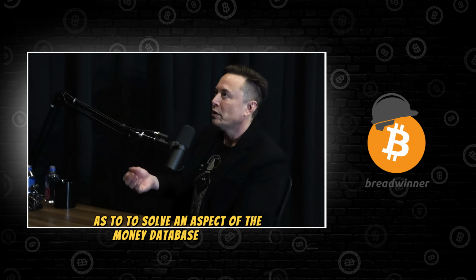Now, there is a fundamental issue with, say, Bitcoin in its current form, in that the transaction volume is very limited, and the latency for a properly confirmed transaction is too long, much longer than you'd like. So it's actually not great from a transaction volume standpoint or a latency standpoint. It is perhaps useful to solve an aspect of the money database problem, which is this sort of store of wealth or an accounting of relative obligations, I suppose. But it is not useful as a day-to-day currency.